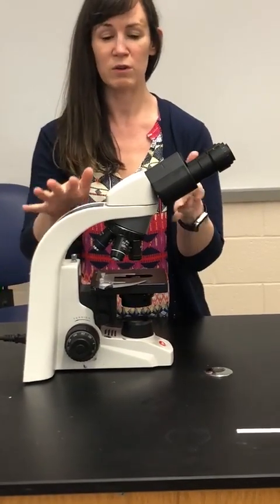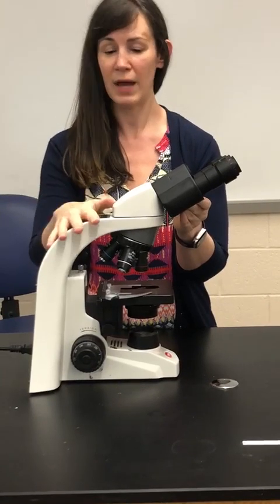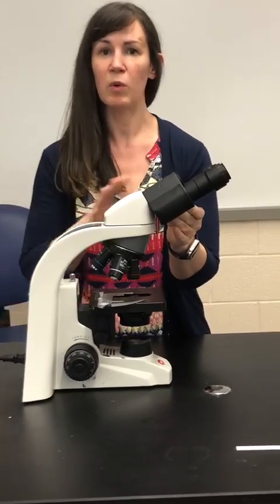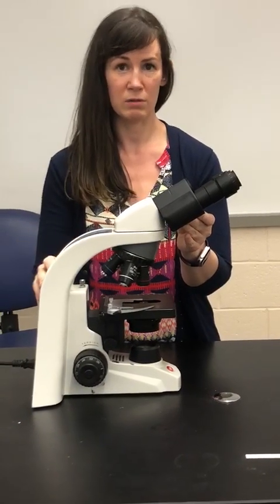Now I'm going to talk about the different parts of a microscope. We use microscopes a lot in the micro lab, so it's important that you know all the different parts of the microscope, what they do, and how to correctly use a microscope. So we start from the top down.